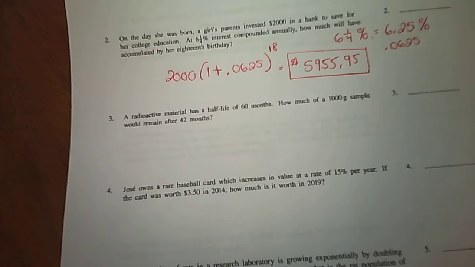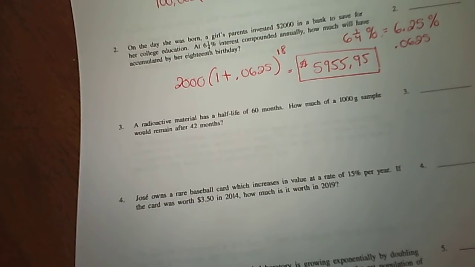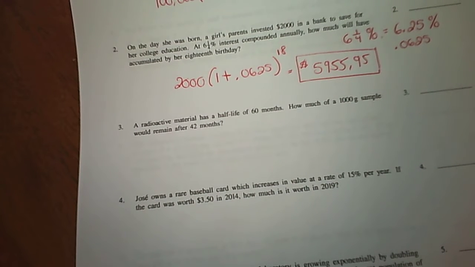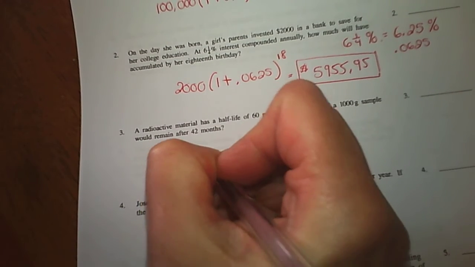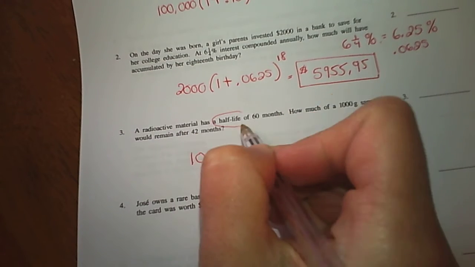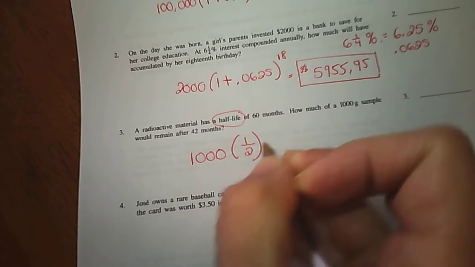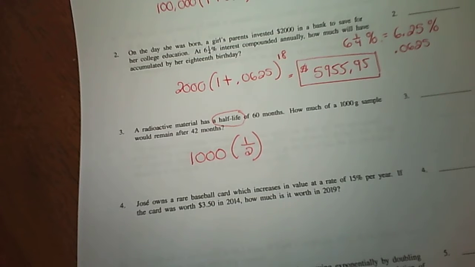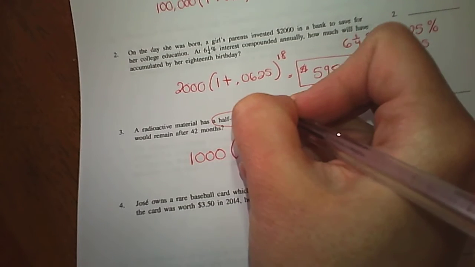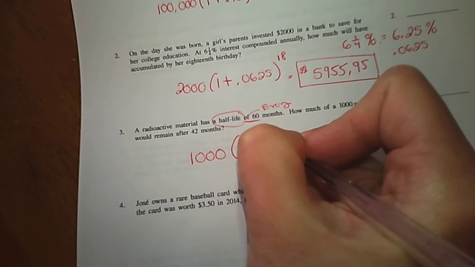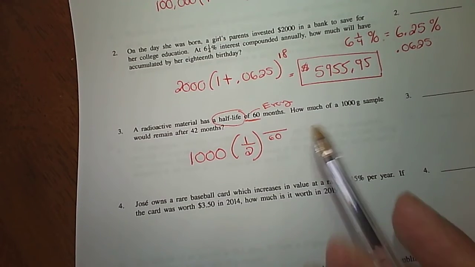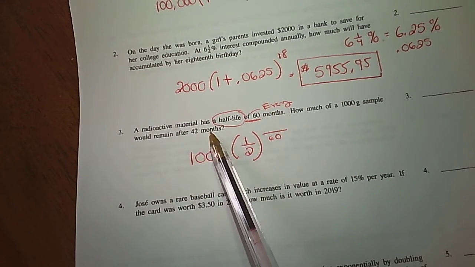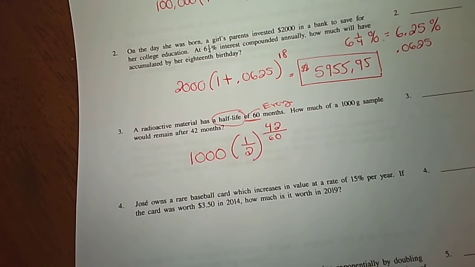All right, number 3. A radioactive material has a half-life of 60 months. How much would a 1,000 gram sample be after 42 months? Okay, so we're starting with 1,000. Half-life means you're putting a half in the parenthesis. So if they say half-life, you put a half. If they say doubling time, you put 2. If they say tripling time, you put 3. Now, of is the same thing as an every. So that means it's going to be over 60, right? And that's in months. We want to know 42 months. That means 42 is going to go right there.